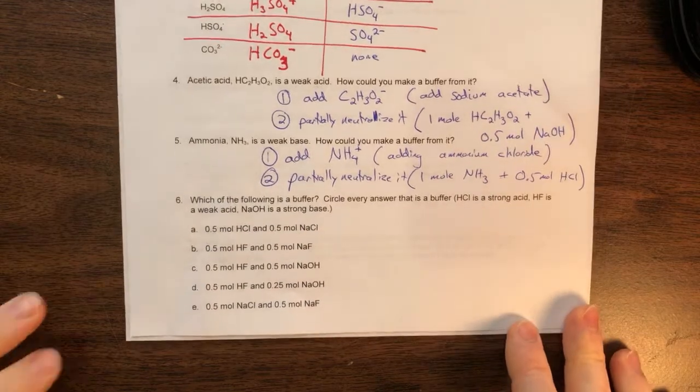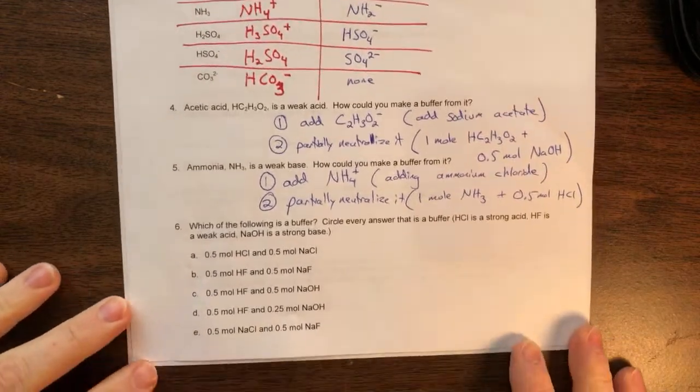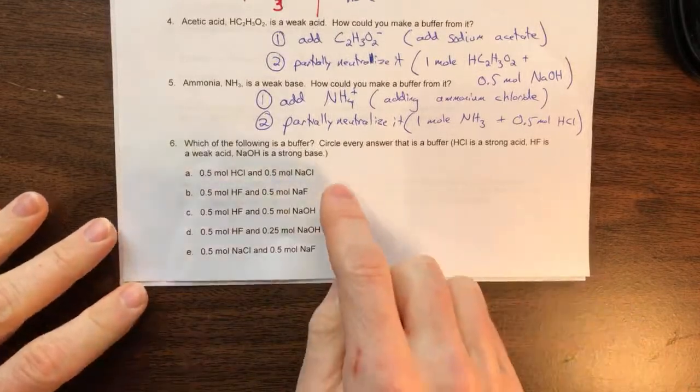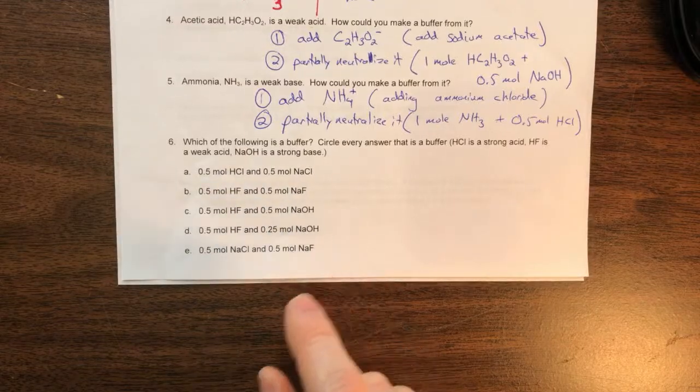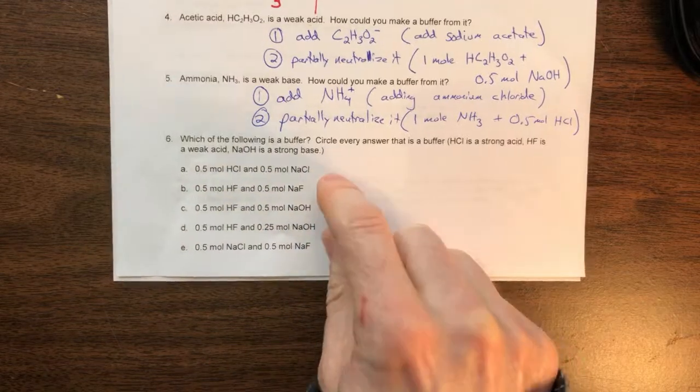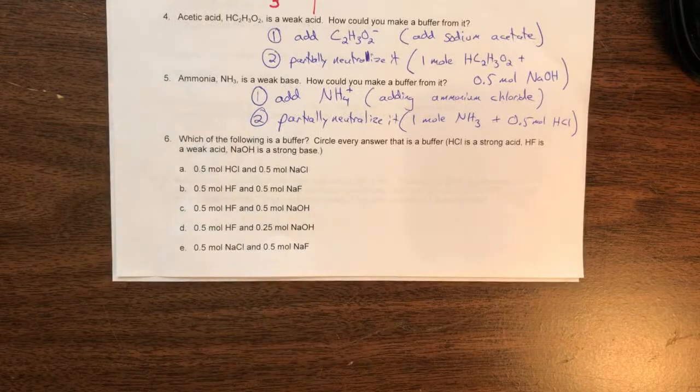Number 6, let's think about these and see, okay, which one's a buffer, which one's not. And I think we already have discussed this very quickly last time, but I want to look at it a little bit closer because I can tell you're going to get a question like that on the test. And so this is definitely going to be one of your test questions. This is not going to be the focus. The focus is going to be the stuff that we've done already.